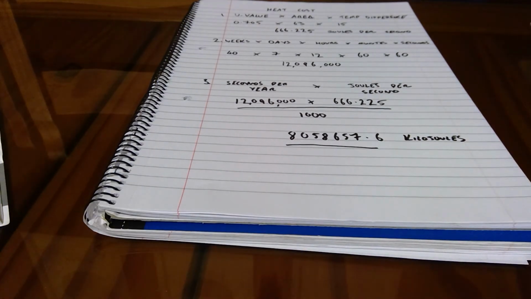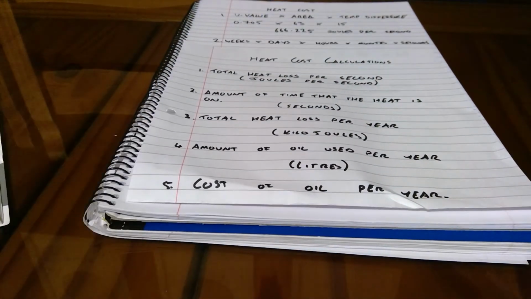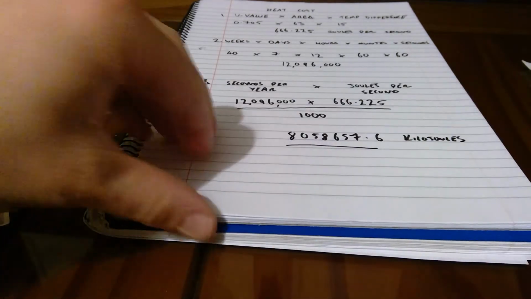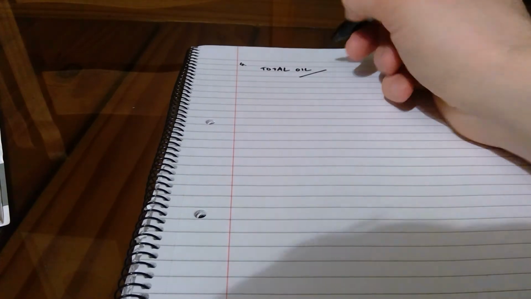Okay, step 4. We now need to find the amount of oil used per year in litres. So, for step 4, what we need to do is get the total oil, that's the kilojoules by the way, and divide it by the calorific value.